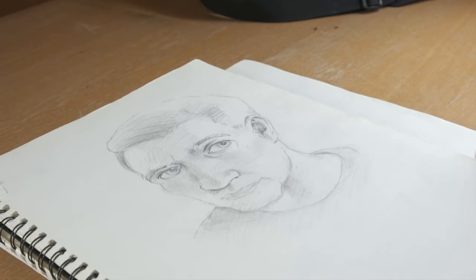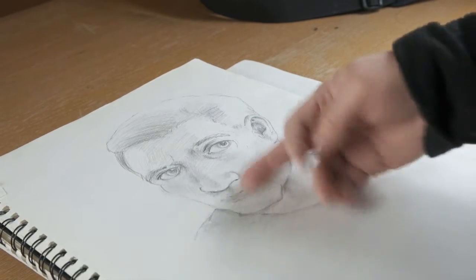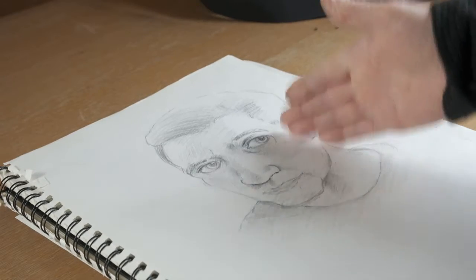So I've done my portrait. I decided that I would go with a self-portrait. It's not the best one in the world, but it does the job.